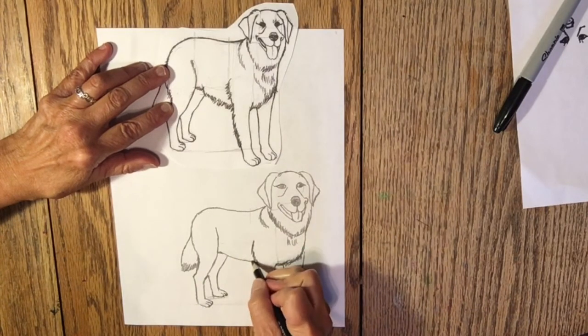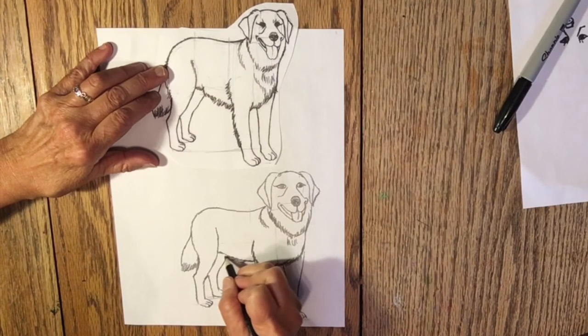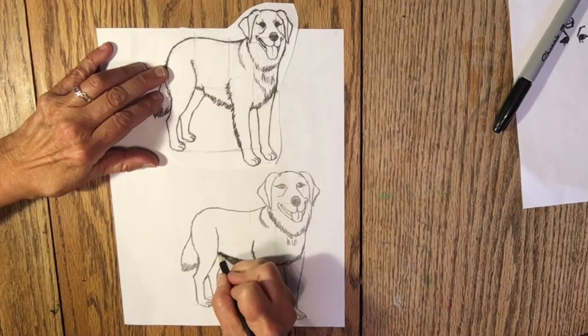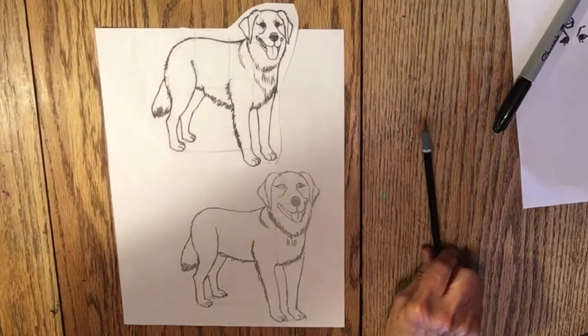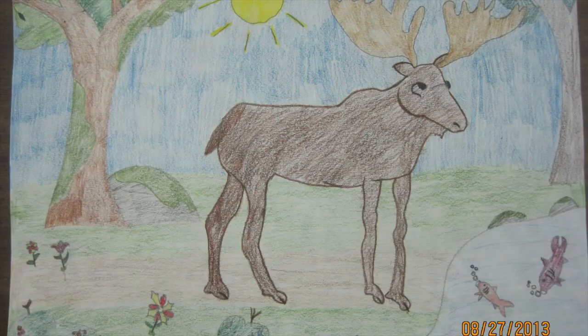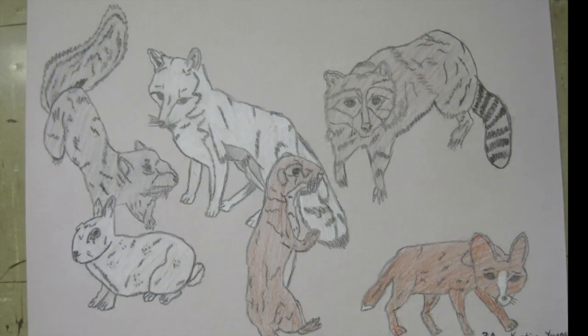So you can see how you can use the alphabet of shape method to draw a more complex, more realistic drawing that's a little bit more difficult than the cartoon. Now the students that drew these ones were 6th graders, and I never let my students trace. They just had to learn to observe and draw the lines, and they did a great job.